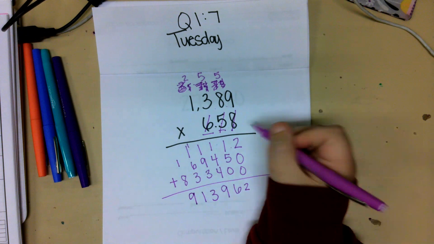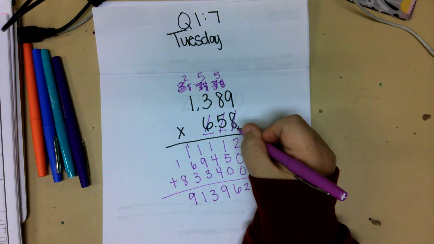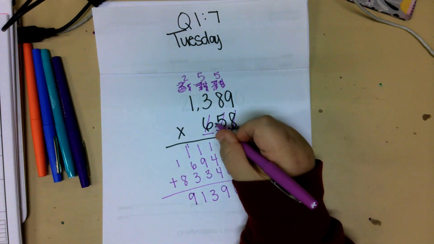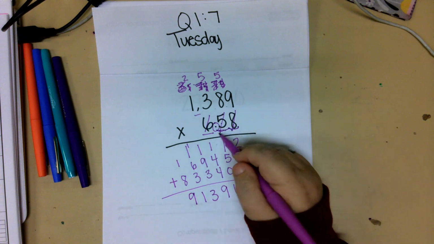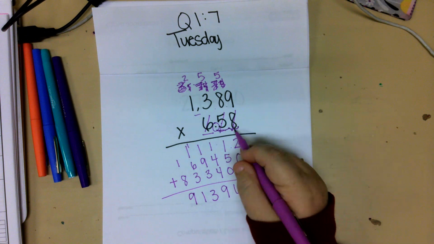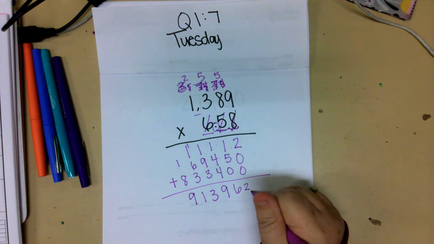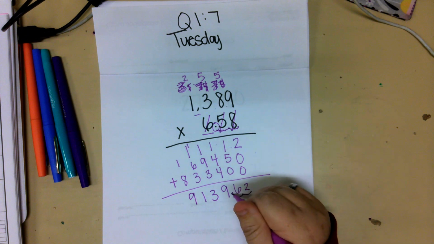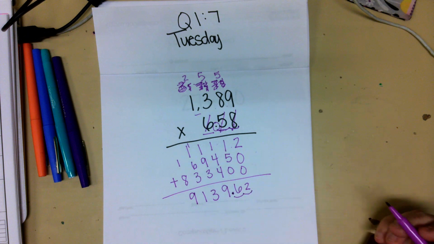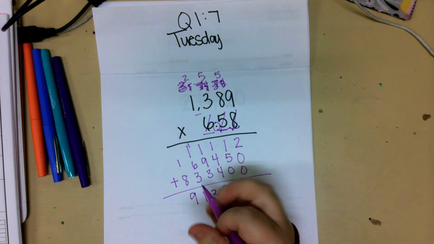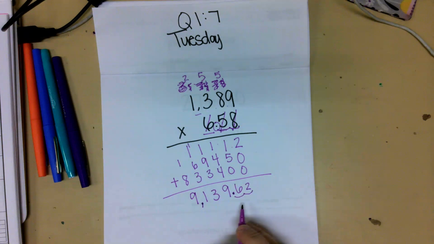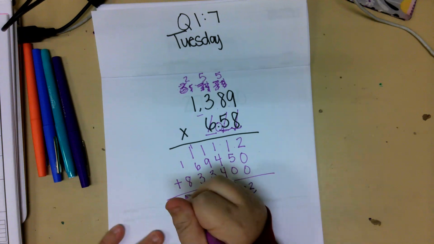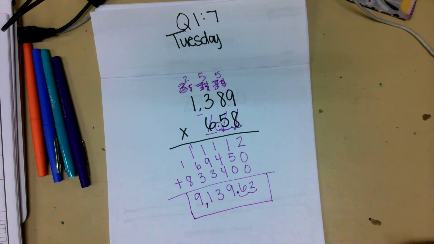Now, once again, we want to remember we have one decimal that we need to take a look at. This is a comma, so we don't need to worry about that. We do need to worry about this decimal, and it's 2 scoops in. So let's do 2 scoops in here. And our final answer, 9,139.62. Okay. All right.